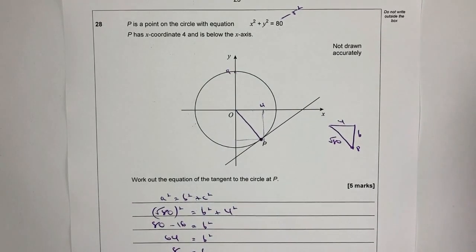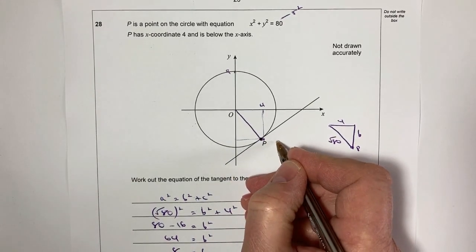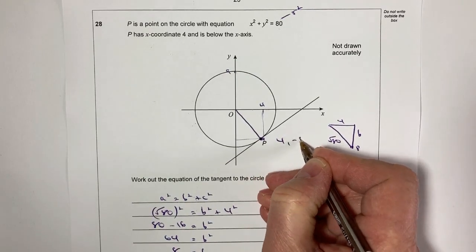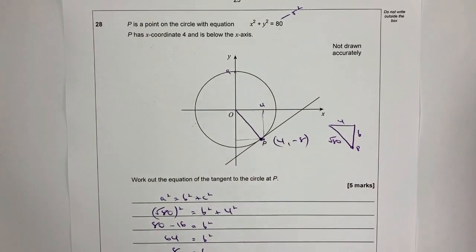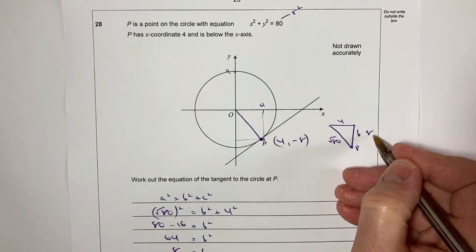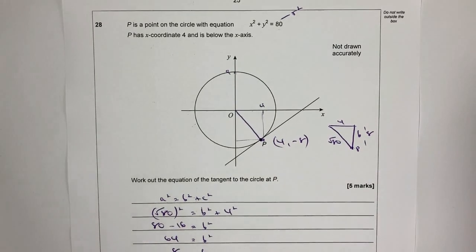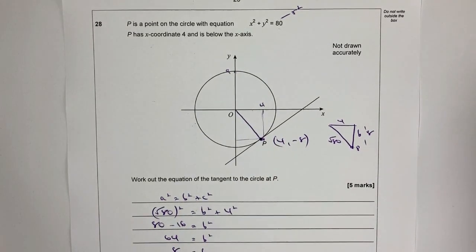Hopefully that's okay for you. So what we've now worked out is the coordinate of P is going to be (4, -8). All I've done is work that out as 8 using Pythagoras, but because it's below the x-axis, I've said that it's actually minus 8 for that particular coordinate.